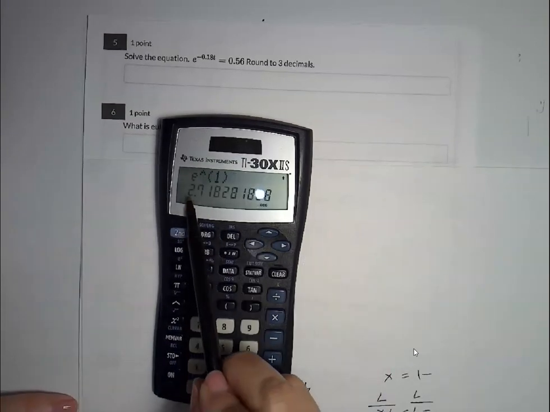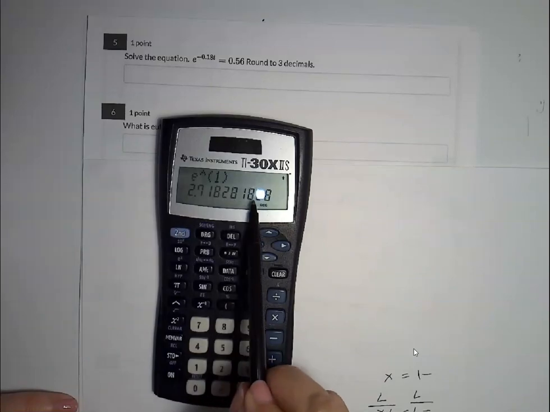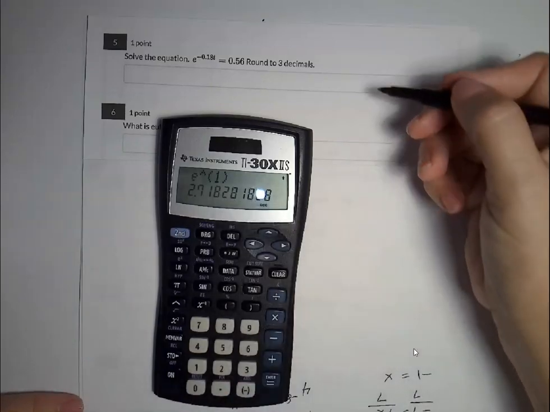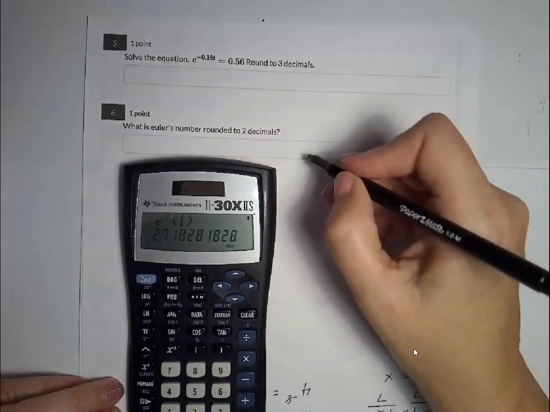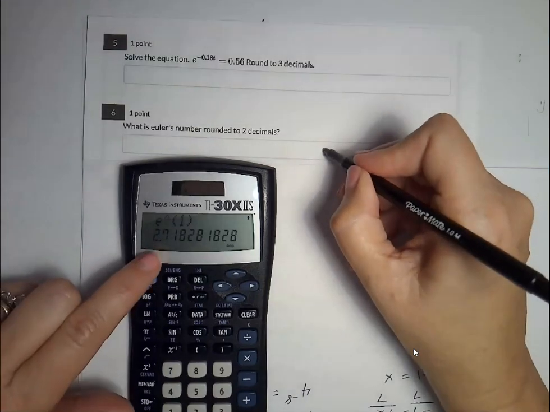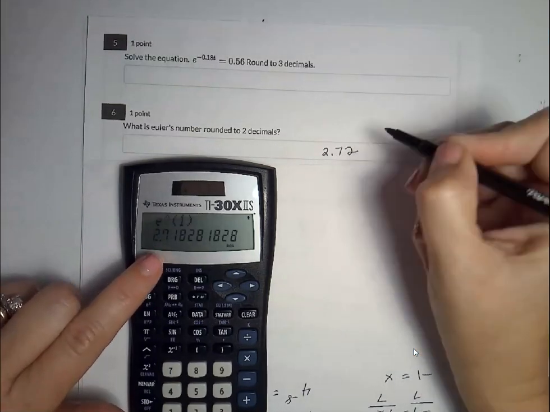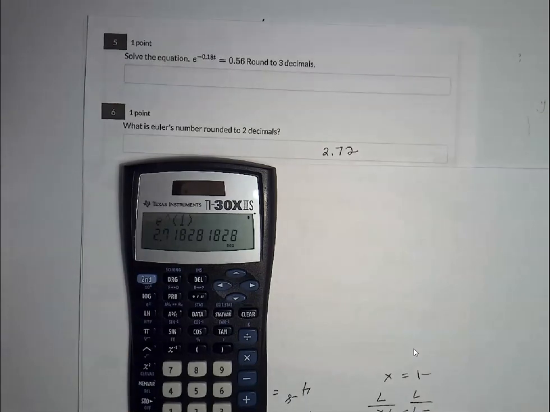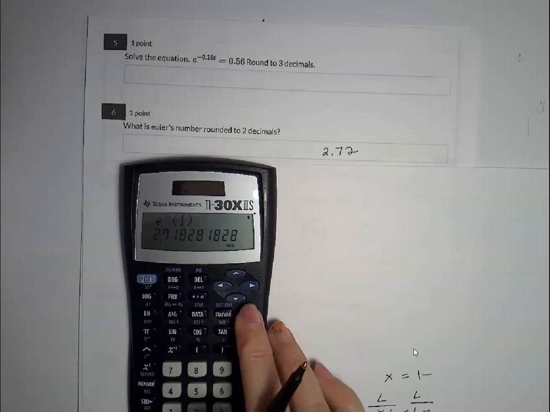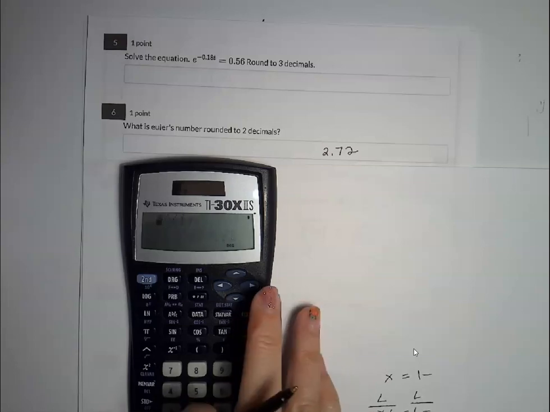So if you forget, it's 2.718281828. So we're going to round that to 2 decimals per the directions. 2.72. And on Desmos, also you can do E for Euler, and it will give you the same thing. It will give you the value.